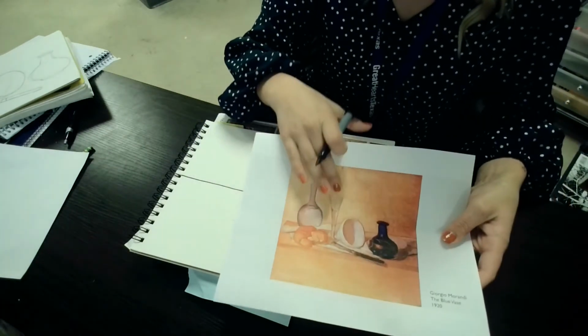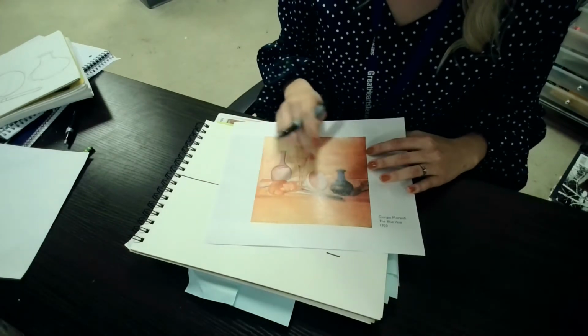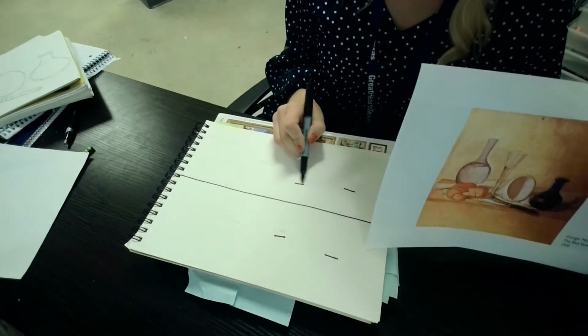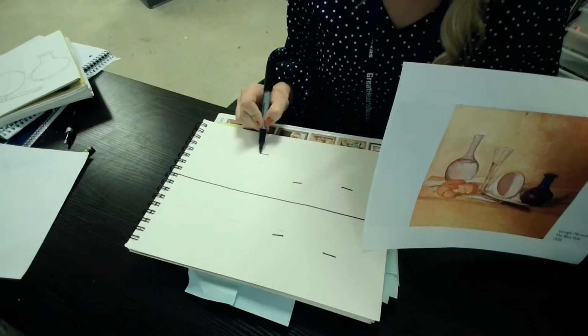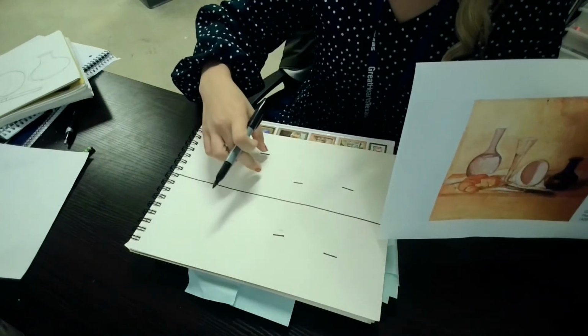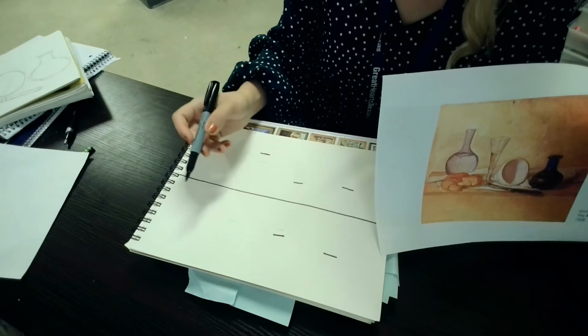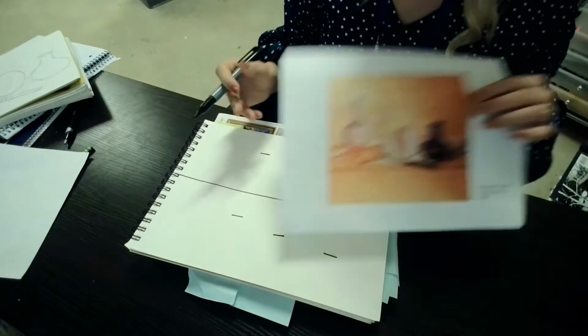Next we have this champagne flute, and the bowl cuts it right in half. So we know that this is the halfway mark. So we're going to draw our line right here. And then whatever's halfway, right about there.